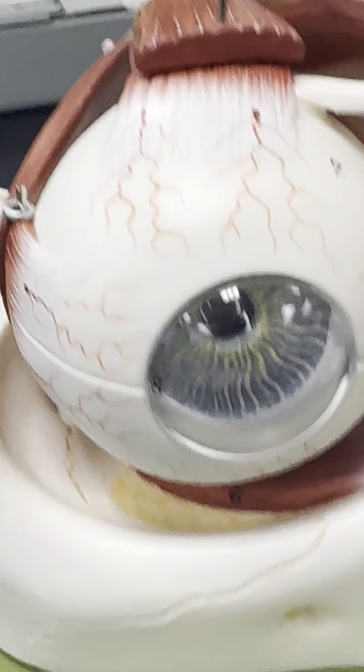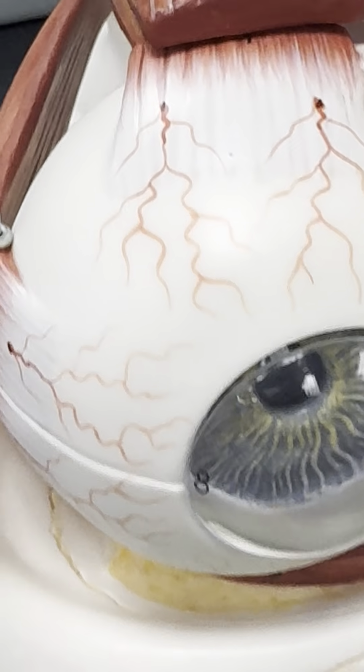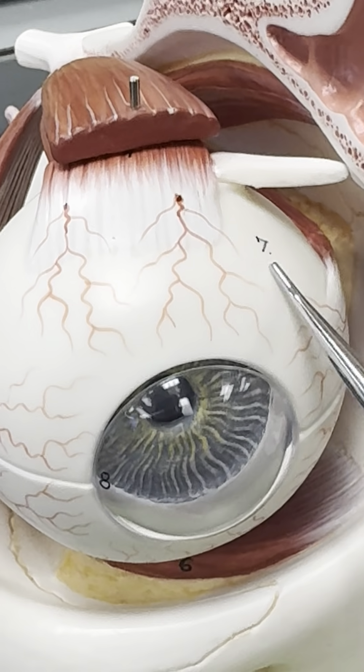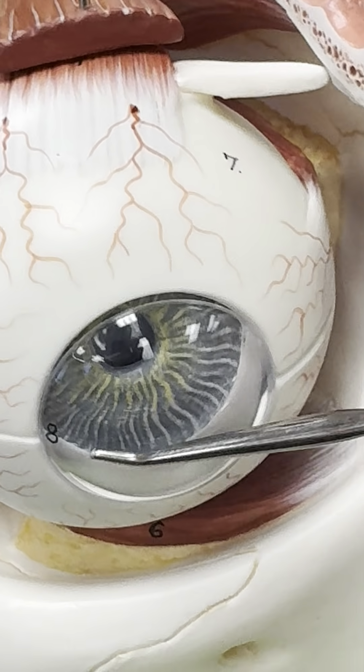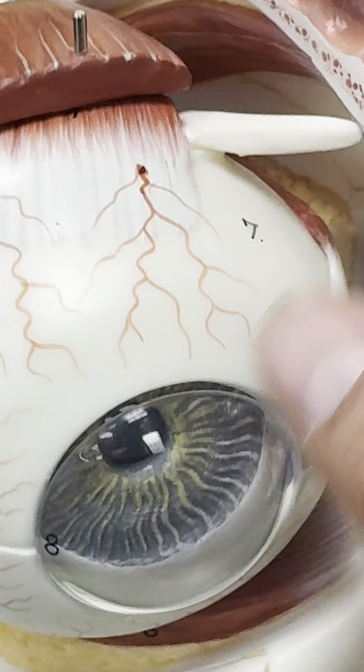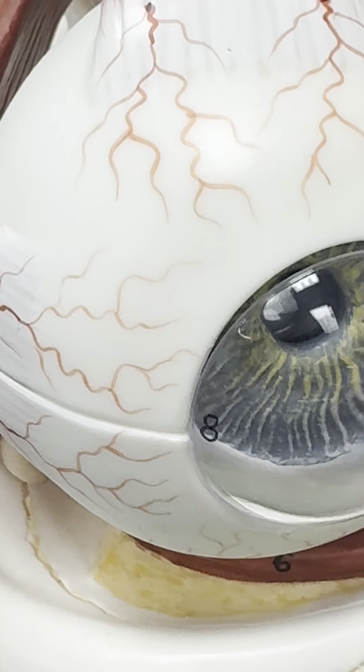So now we're going to look at the eye structures. The first eye structure you see here, all this white, is known as your sclera. And then the anterior portion of the sclera, this clear part here, is number 8, your cornea. So 7 sclera, 8 cornea.